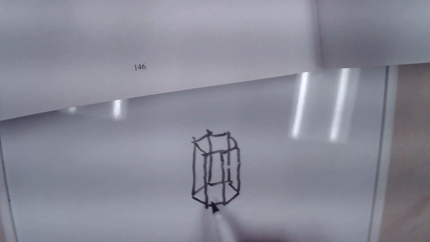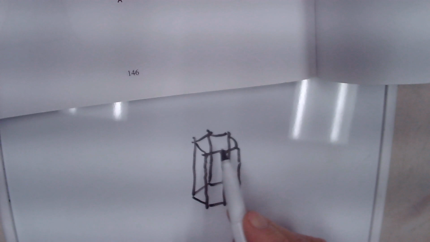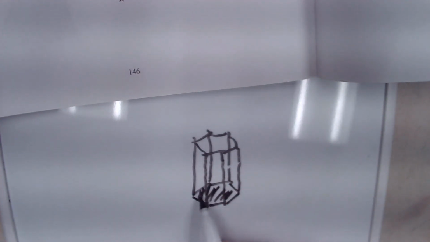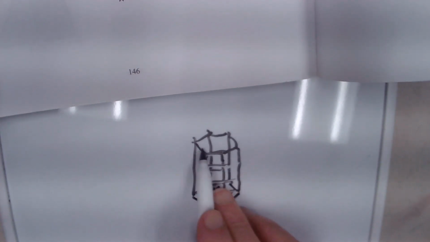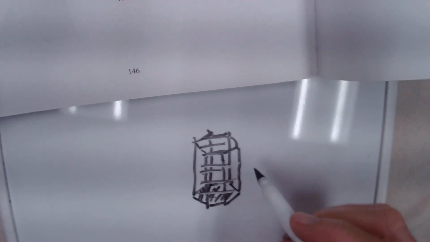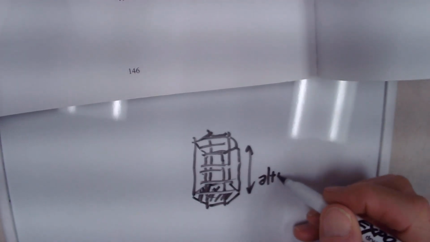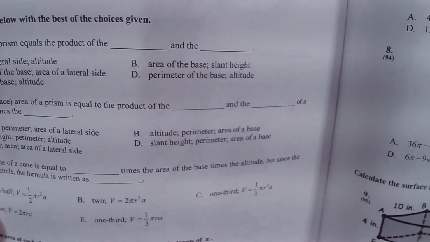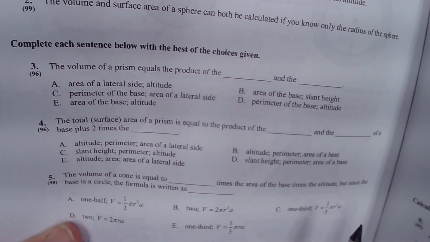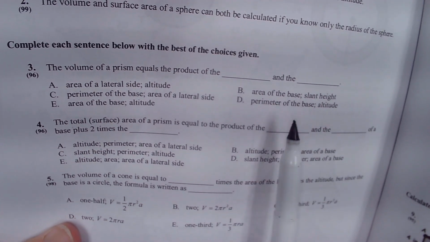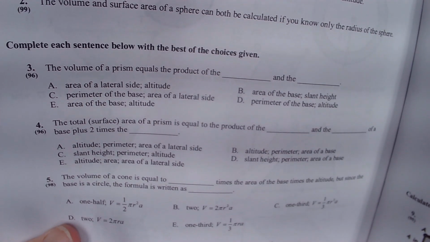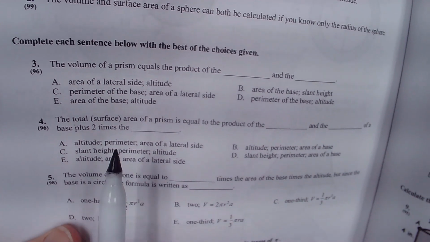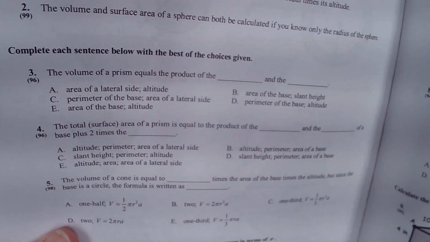Okay, so it's saying the volume. How do we do the volume? What's the volume of a prism? If you found out the area of the base, and then you make a bunch of them and stack them on top of one another, it'd fill it up, wouldn't it? So it's the area of the base times the altitude. Oh, you guys don't have this, do you? Area of the base times the slant height, which is altitude. No. Slant height is on a pyramid. That's the slant of the triangle. So area of the base times the altitude. Okay.